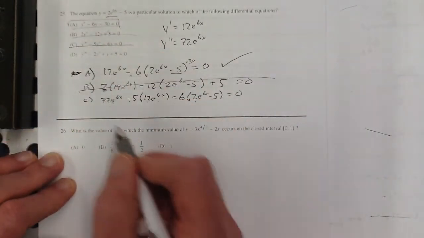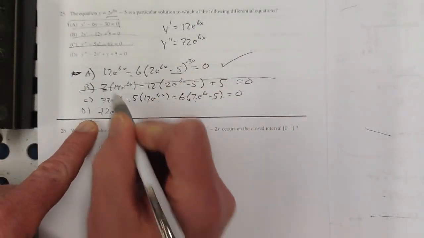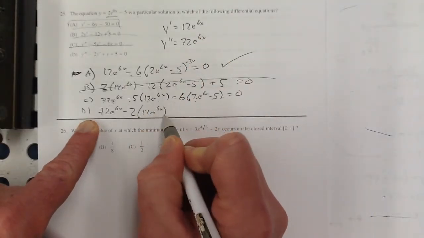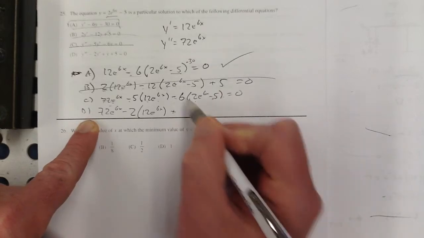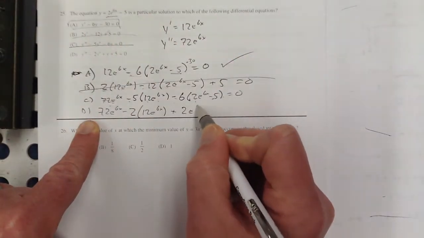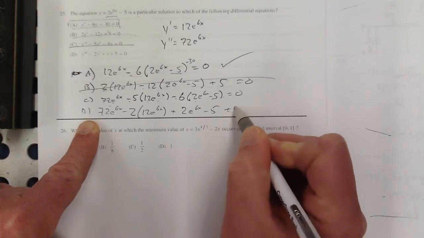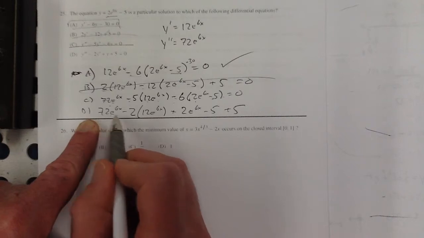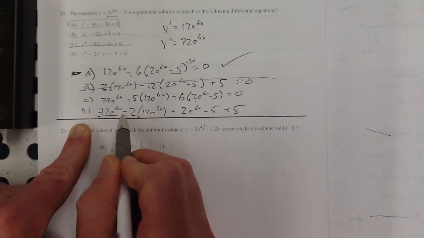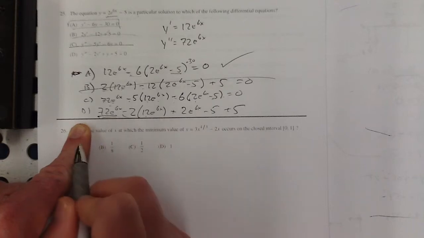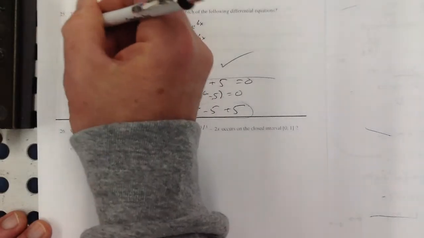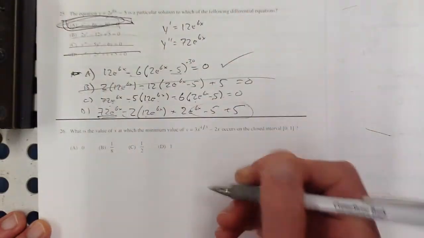And then last check here, the second derivative, 72e to the 6x, minus 2 times the first derivative plus the original plus 5. So I don't think that's going to cut it here because that's 72 of these, and then I got minus 12 plus 2. That's not going to cancel out the 72. The 5s work out, but the other stuff does not. So we were right. It was the first one.